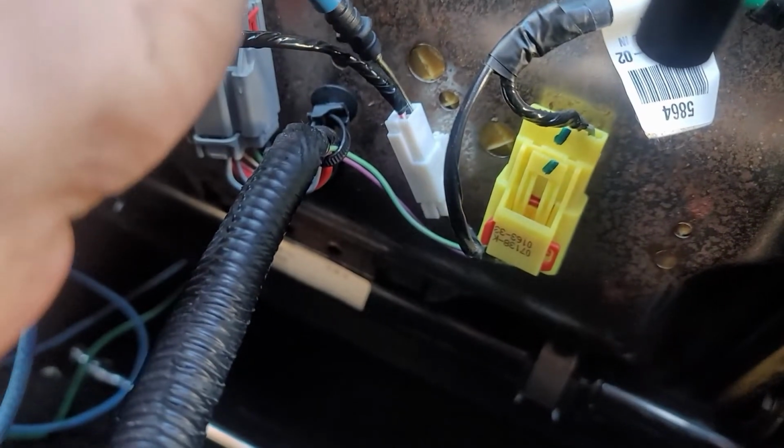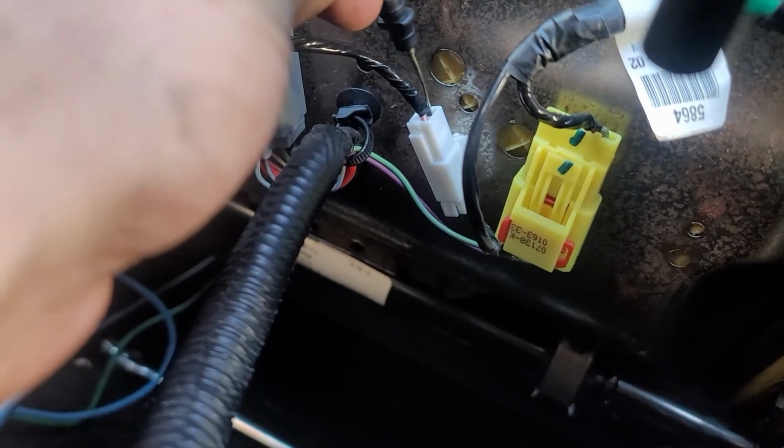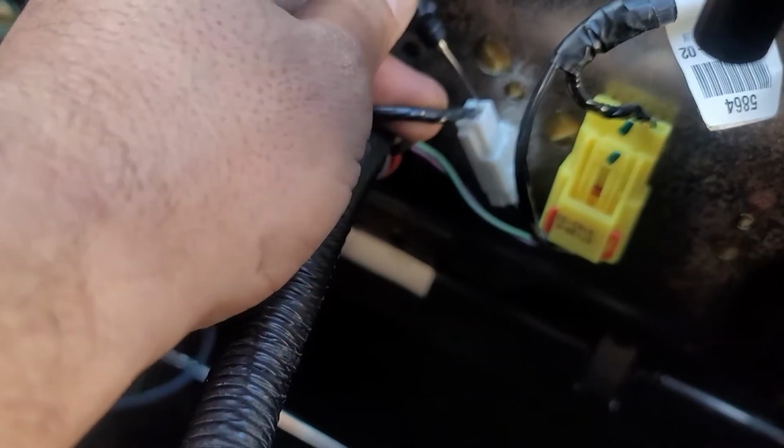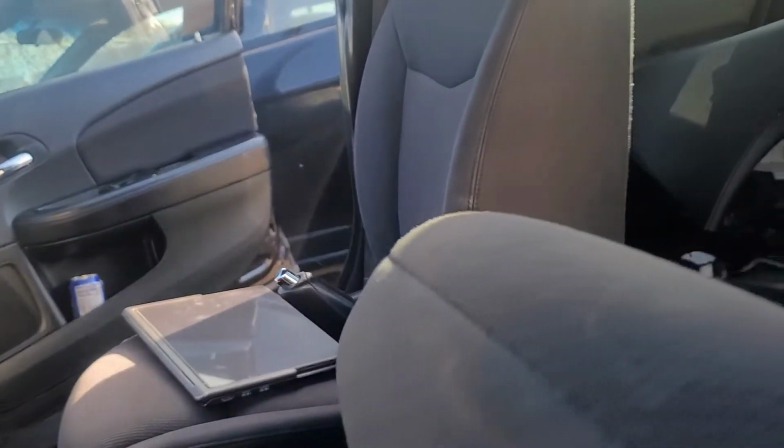The black one is that top one. My meter is good. Now I'm on a black wire right here.